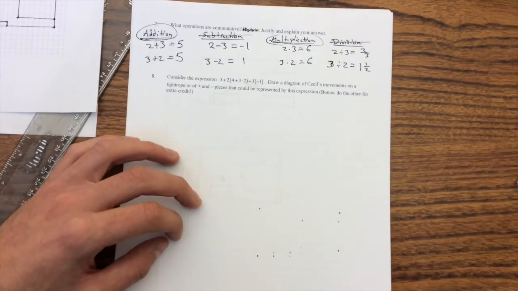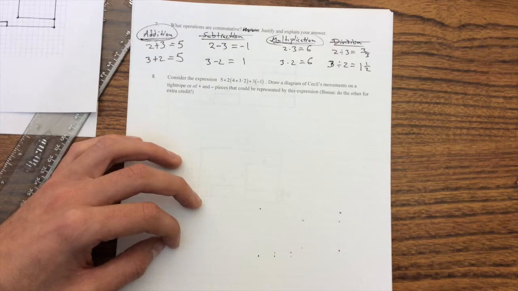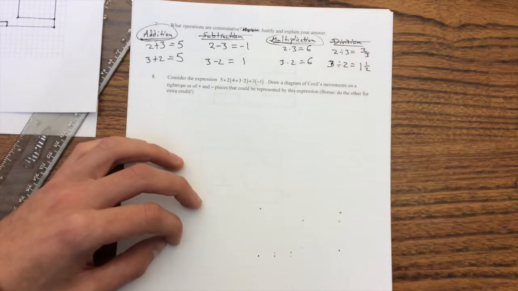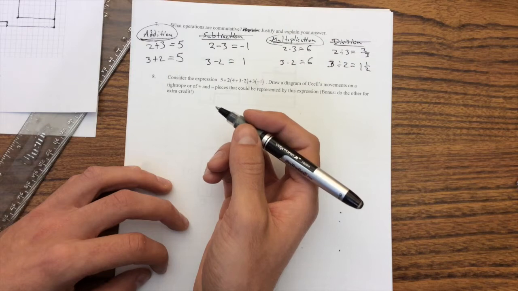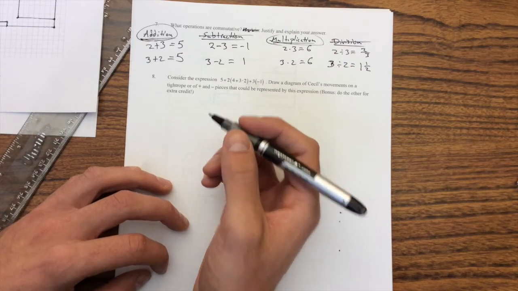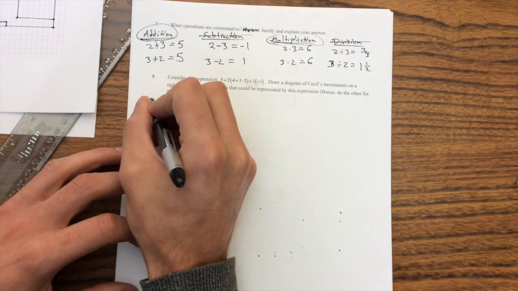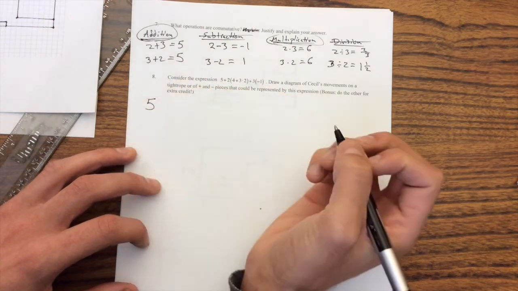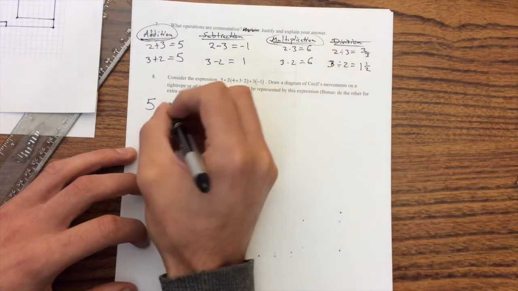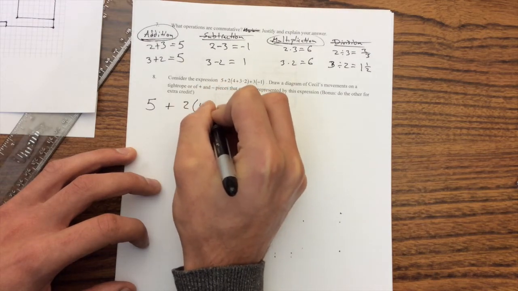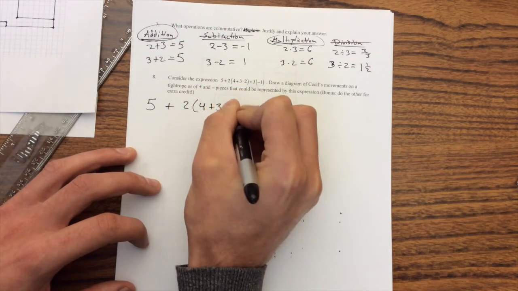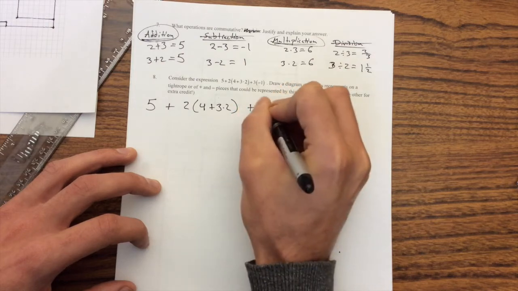All right, finally, number 8. Consider this expression right here. We're going to draw a diagram either of Cecil's movements, so a number line, or of the positive and negative tiles. I'm going to go ahead and do the positive and negative tiles because I think it gets a little bit messy when you try to do the number line. So what I like to do is write out the expression like this. So 5 plus 2. I'm just writing it out big because I'm going to do the tiles underneath it.